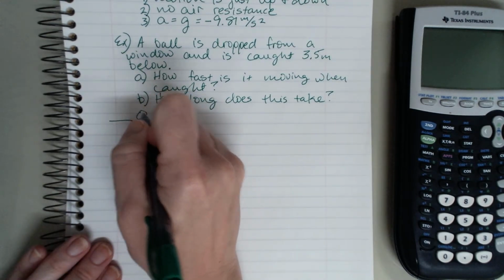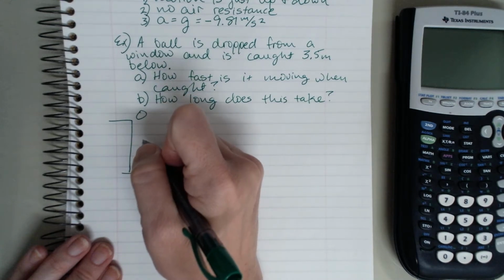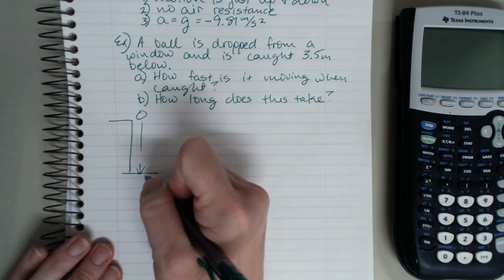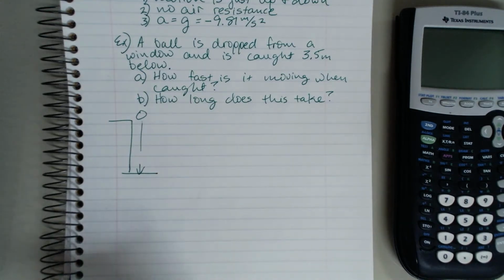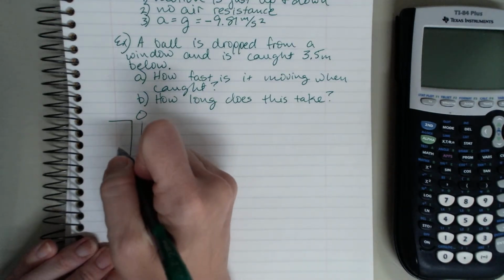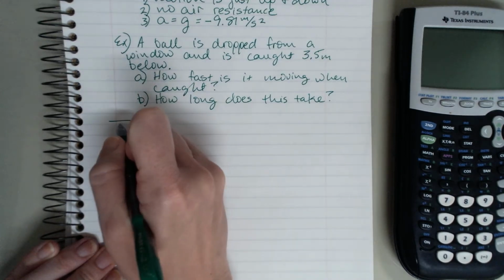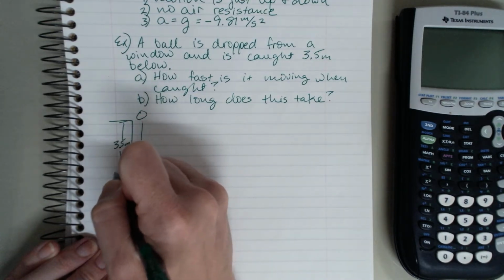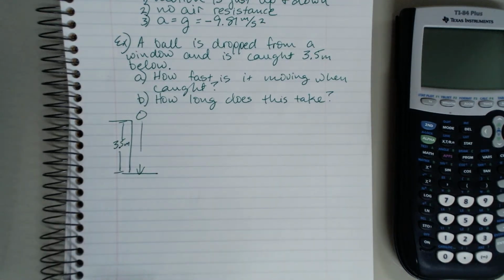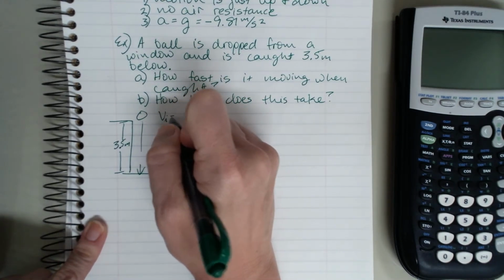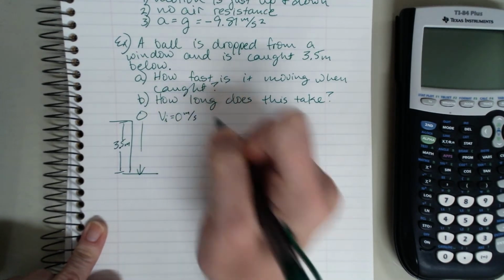And so I have a ball that's being dropped down, and it's going to hit the ground or hit the glove of whoever's catching it, right? The tower itself is 3.5 meters tall, so from here to here is 3.5 meters, okay? If it's being dropped, then I know that my initial velocity is 0 meters per second.